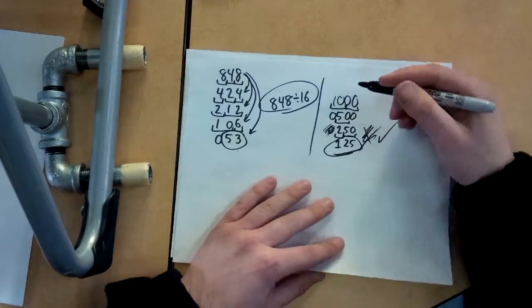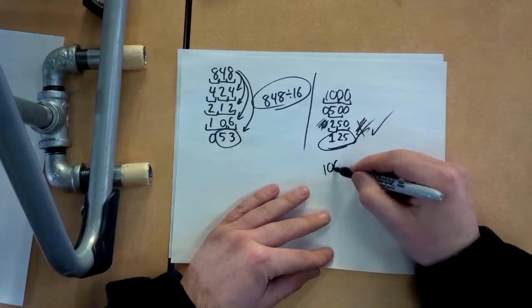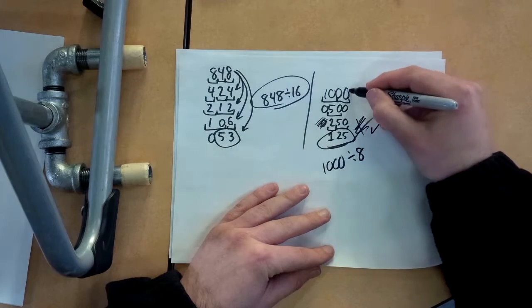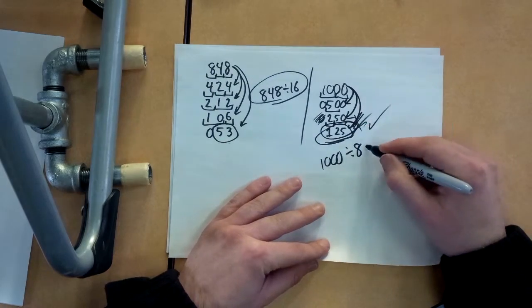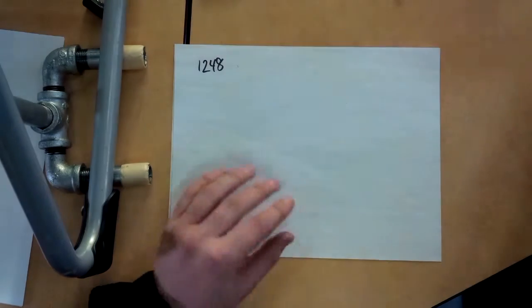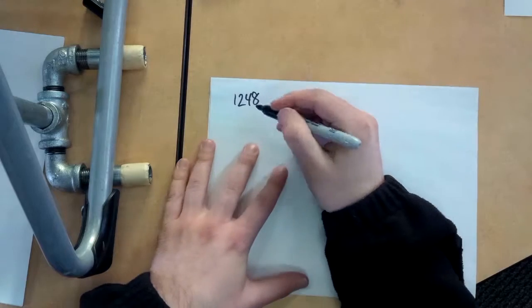But if someone said, what's 1,000 divided by 8? Well, you can say 1,000 divided by 2 is this, 1,000 divided by 4 is this, and 1,000 divided by 8 is this, and know right away that is 125. Nice little shortcut.